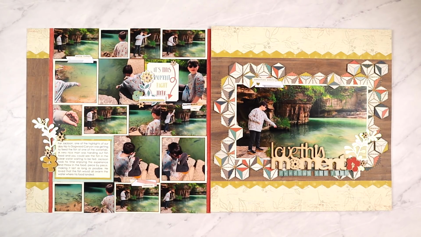Anytime I have a large photo block like this with photos that are all very similar, I like to throw in some photo mats to help the photos stand out and break up the repetitive setting so that each individual photo is noticed.